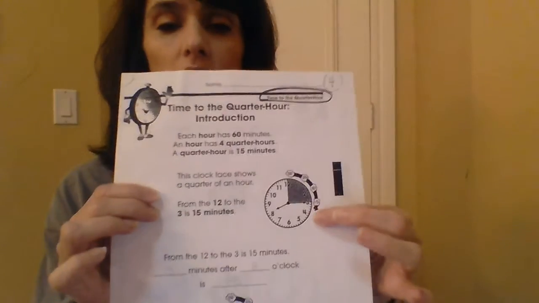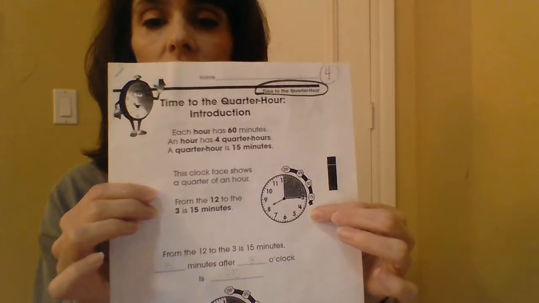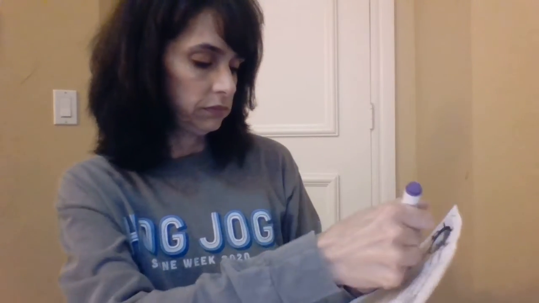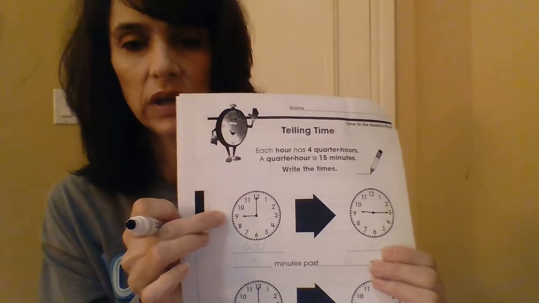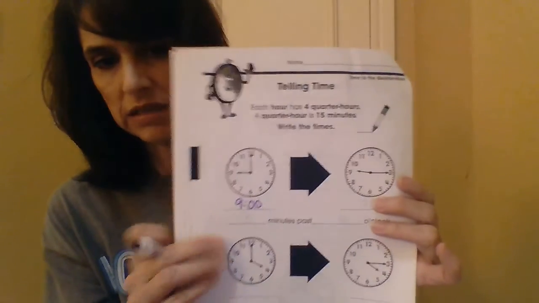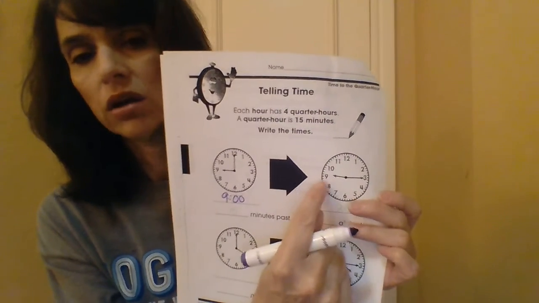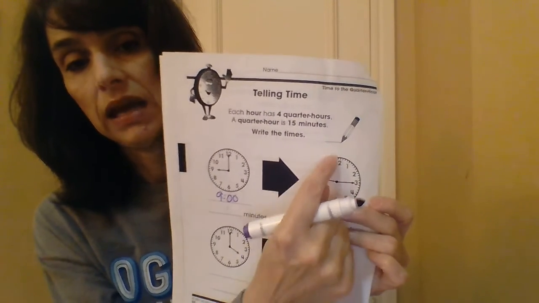There are going to be diagrams that show you and talk you through time to the quarter hour. And they're also going to have you fill in by looking at a clock. Okay? So we have 2 clocks. Okay, the first one says 9 o'clock. So we're going to write in 9 o'clock. Easy peasy.